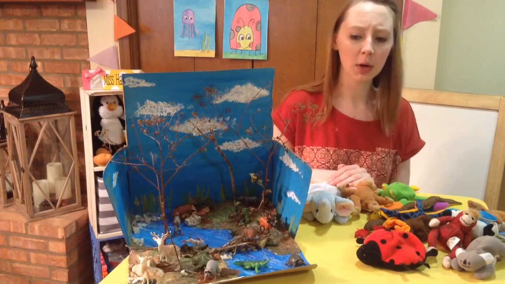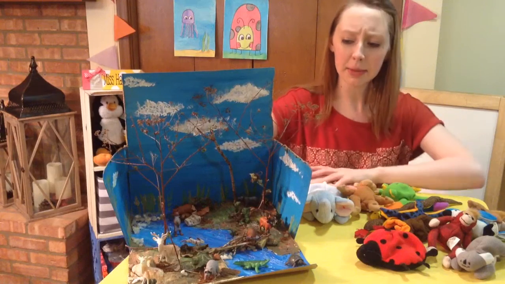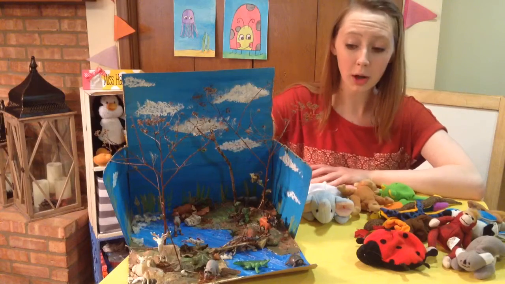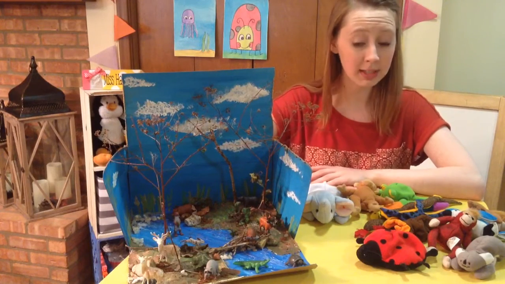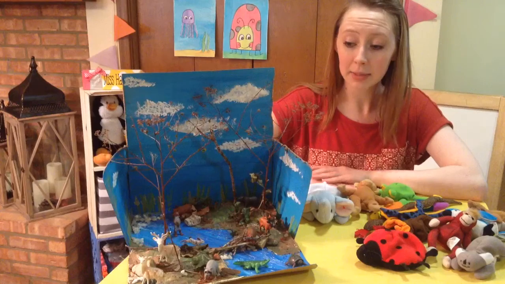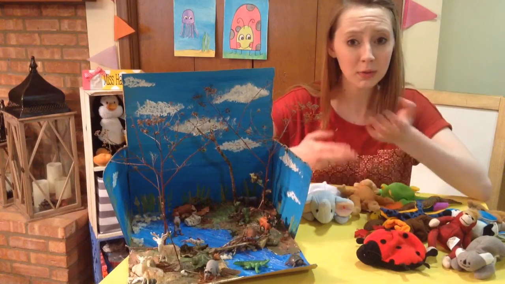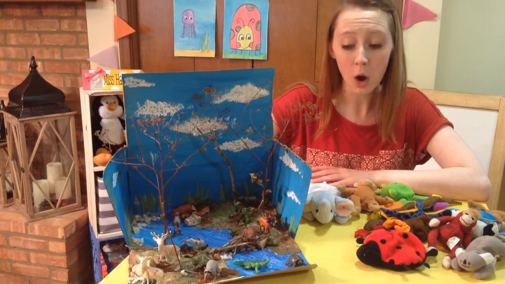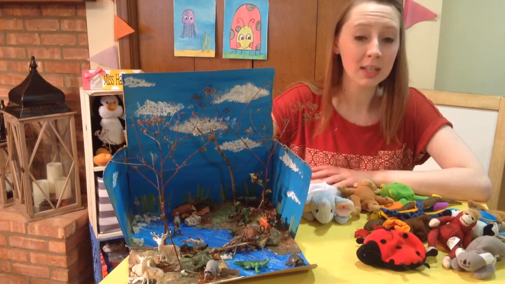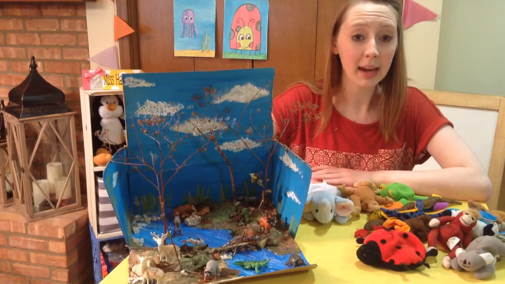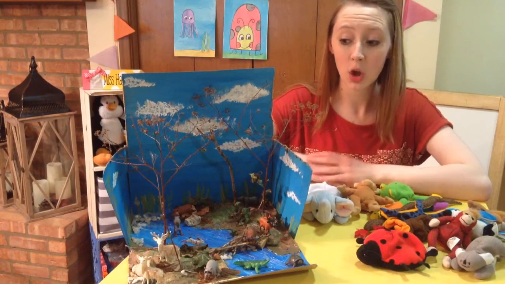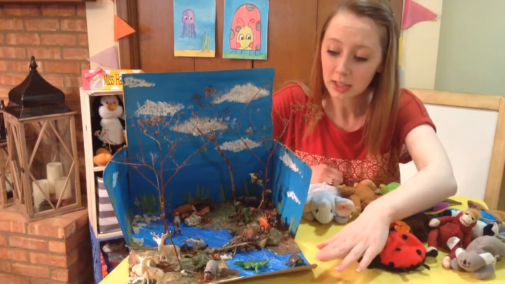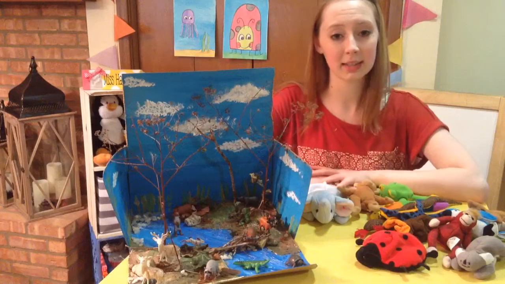Now I bet what a lot of you are noticing is that this habitat is the exact same one that I showed you when we were learning about freshwater habitats. And there's a special reason that I did that. Most forest habitats, in order for them to survive, the animals there and the plants there need lots of water. And so oftentimes you're going to see rivers, streams, and other freshwater habitats within forest habitats. So that's why you see a stream in my forest habitat today.